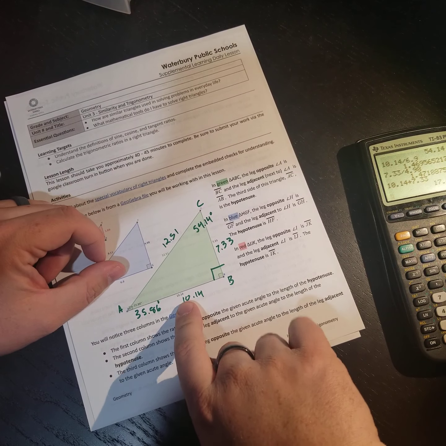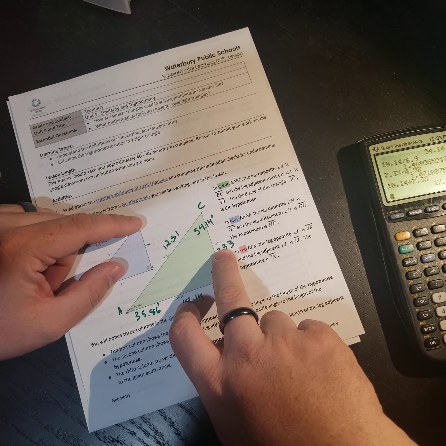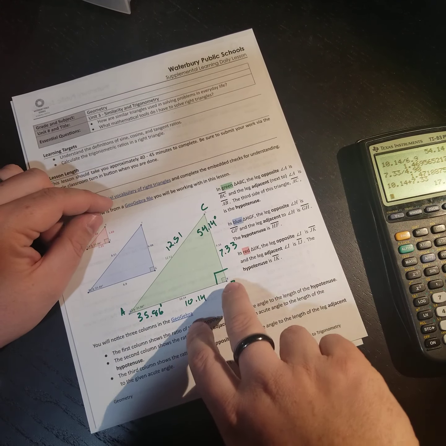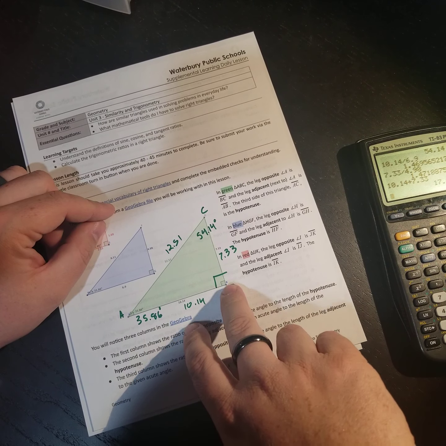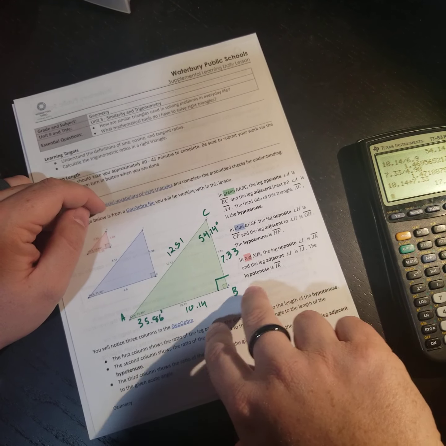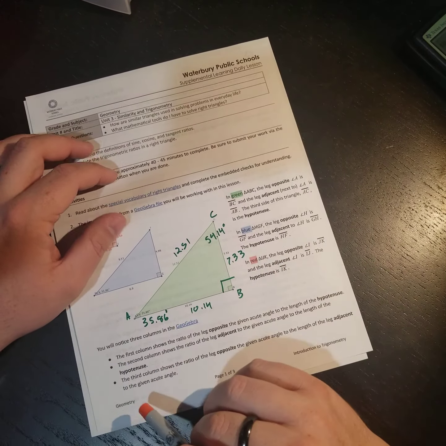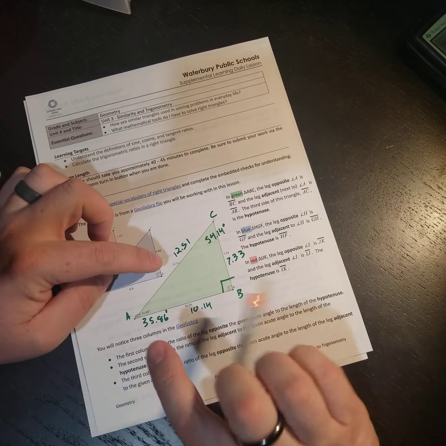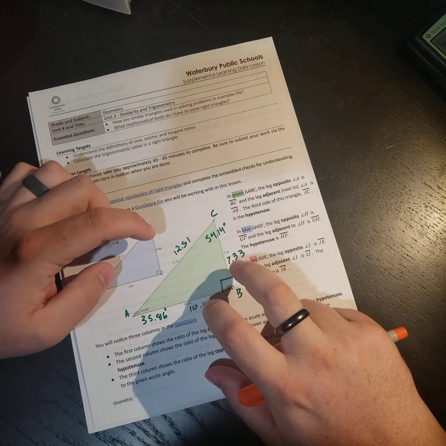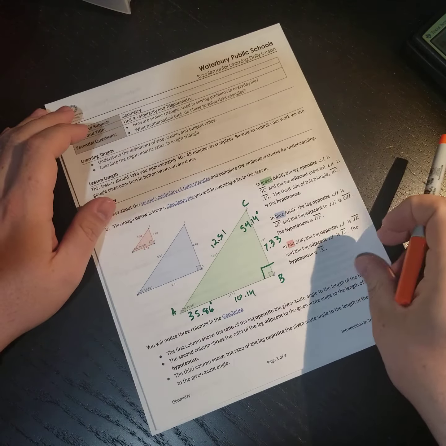10.14 over 6.9. 7.33 over 4.98. Something's going on here to make this not a true triangle. They're not similar, is all I'm trying to say. But let's assume that they are. We proved that they're similar using angle. The ratio of this over this has to be equal to this over this, but it's not. Okay, somebody rounded. Moving on.